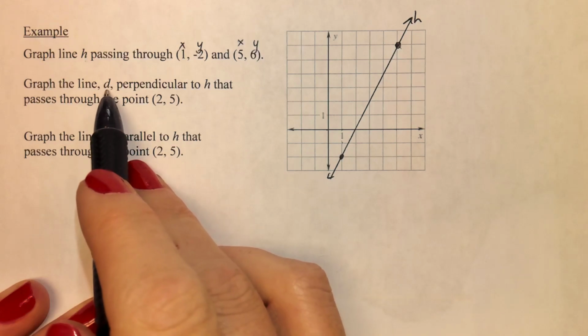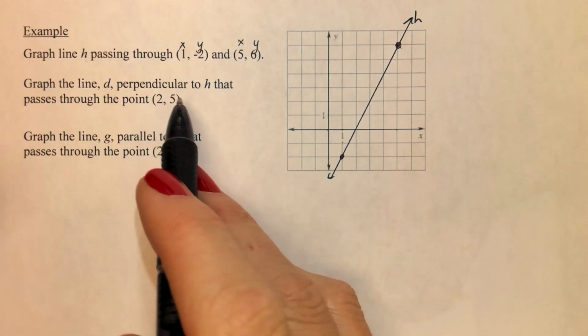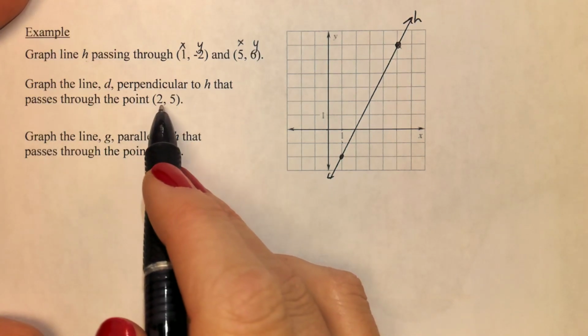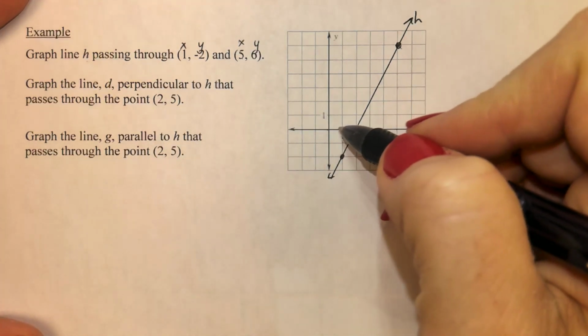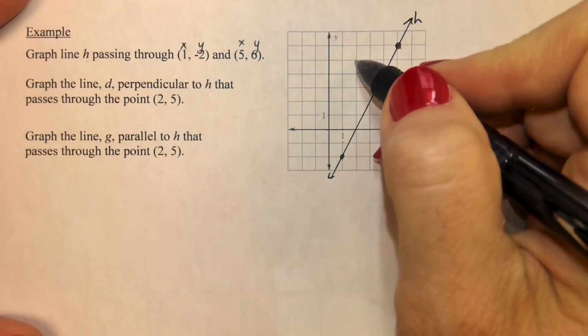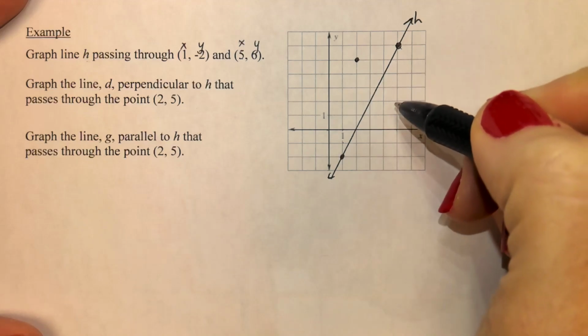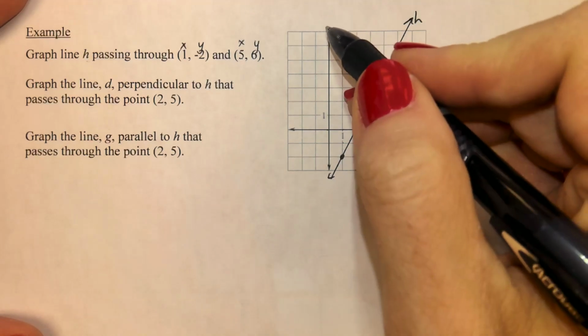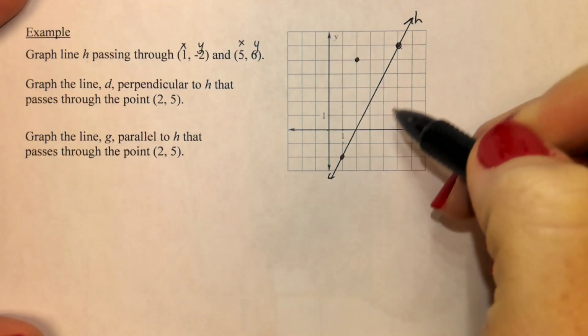Now I would like to graph another line, D, that is perpendicular to H, and it has to go through this point 2, 5. So 2, then 1, 2, 3, 4, 5. It has to go through this point, and it needs to be perpendicular. And it can't just be, well, I eyeballed it. We need the exact slope.